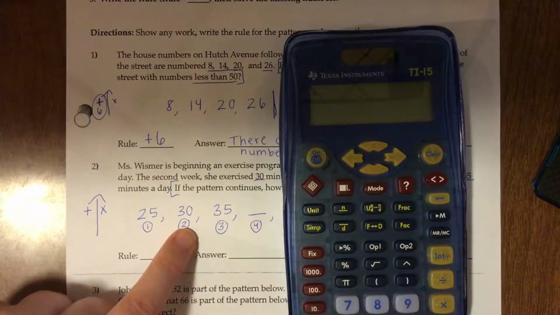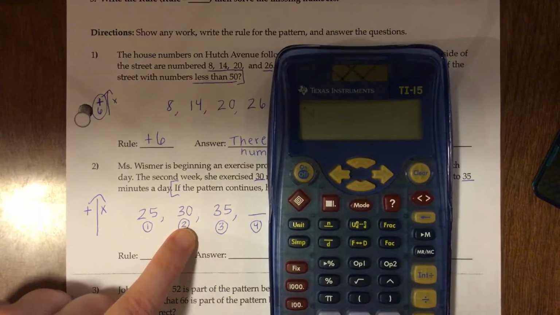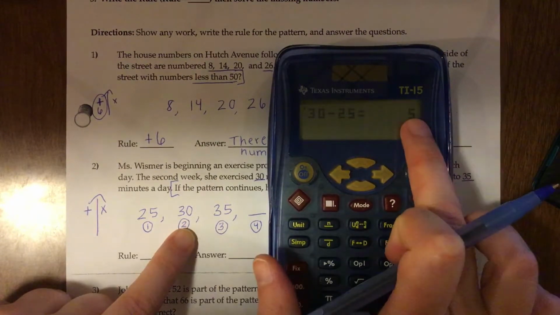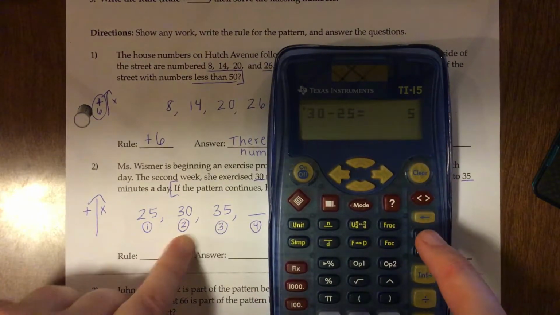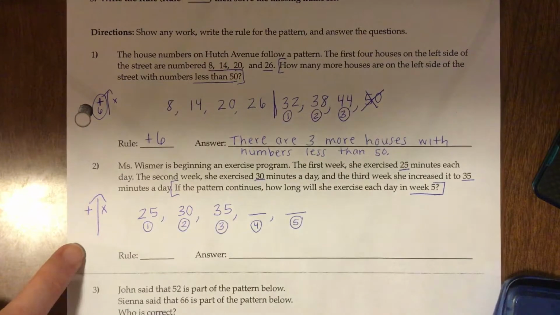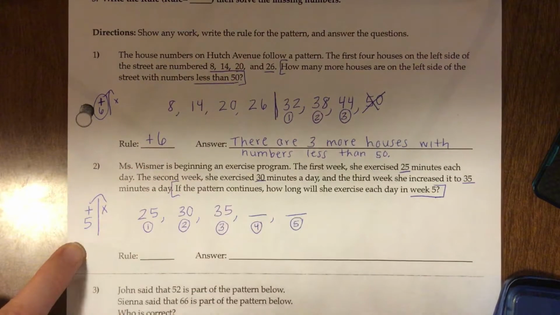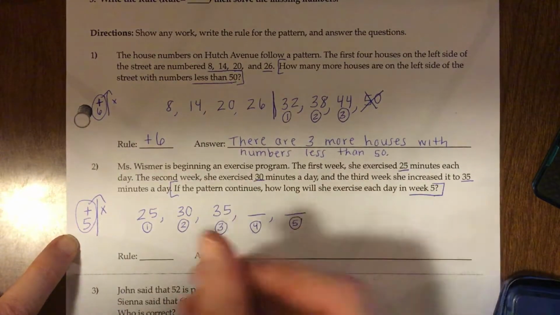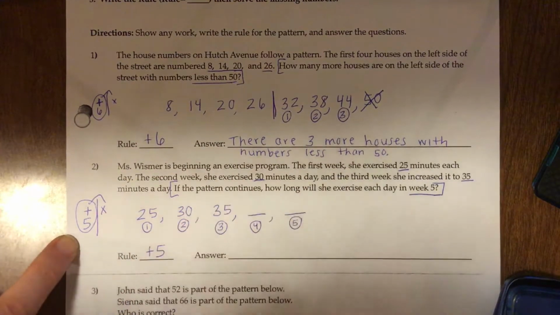So 25 and 30 are my first two numbers. I'm going to start with my bigger number, 30 minus 25. I get 5. And I can see that I'm going to get that again when I do 35 minus 30. I get 5. So I know my rule is plus 5 because I use subtraction to check, and addition is the inverse. So for rule here, I'm going to put plus 5.